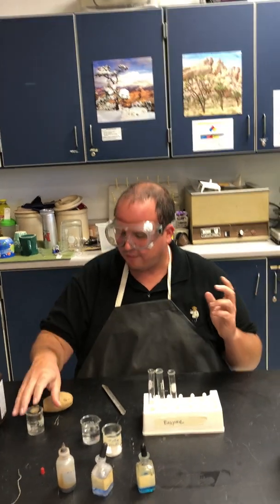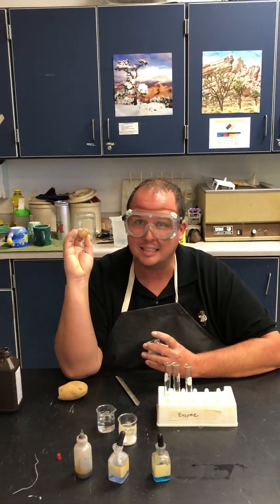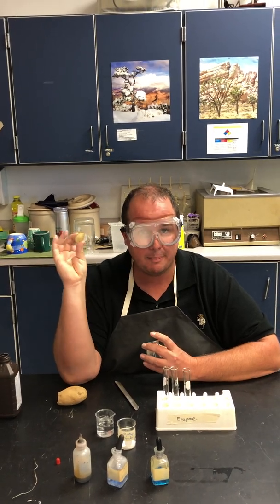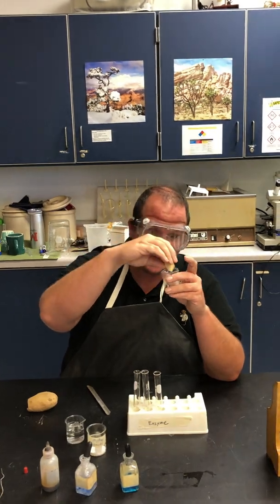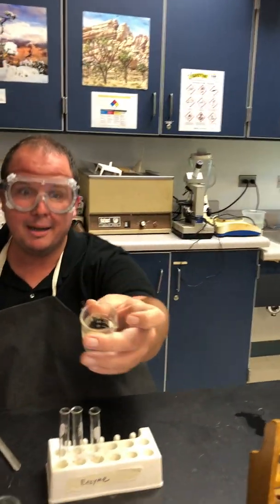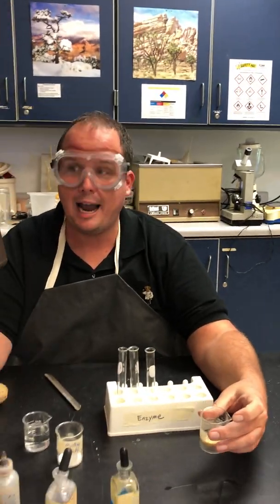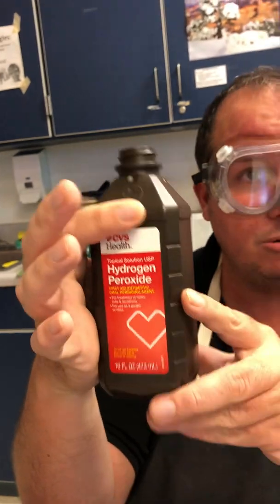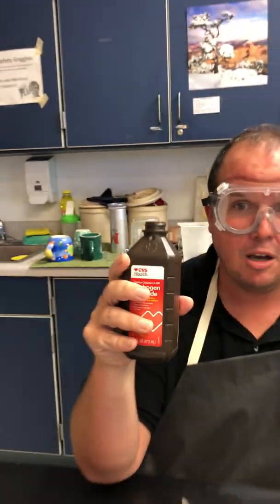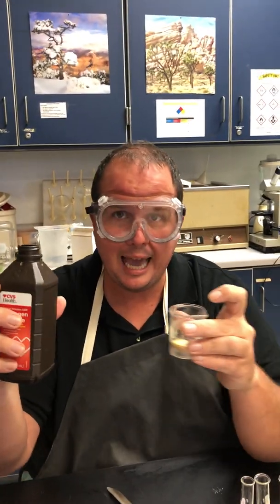So guys, first example today, we have this in our bodies called catalase. It's in all of our tissues. It's also in this lovely potato that Miss Murdoch has got for us. So I'm going to add this potato with the catalase into my little cup here. I'm then going to add something called hydrogen peroxide, which we all have in our houses, and it's H2O2.